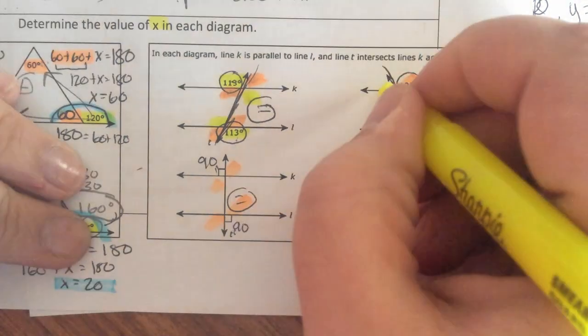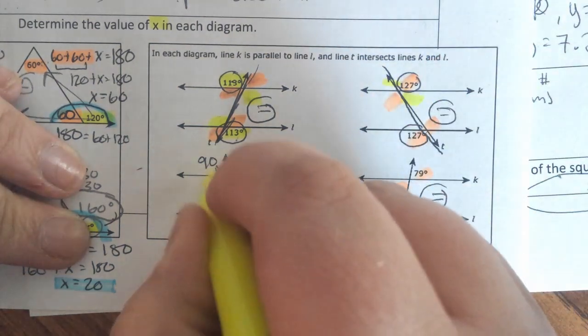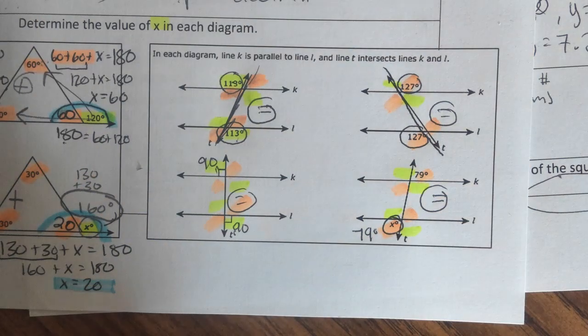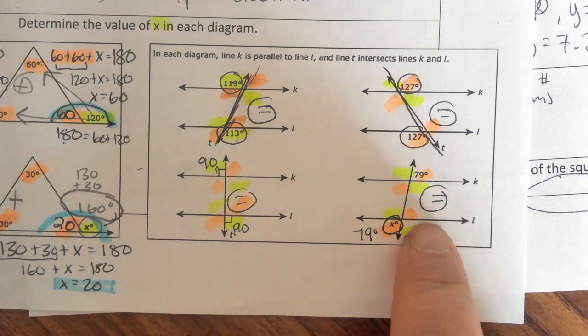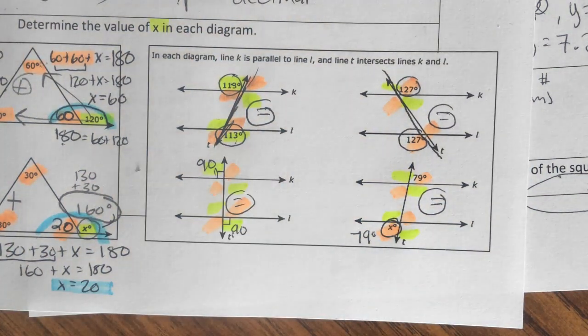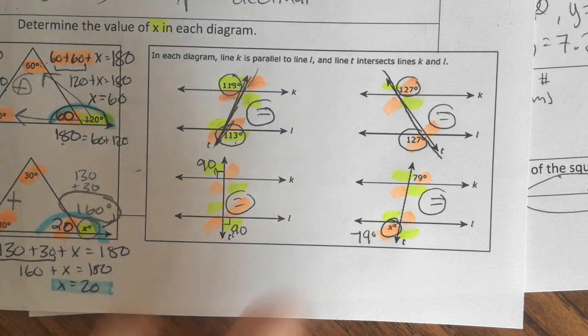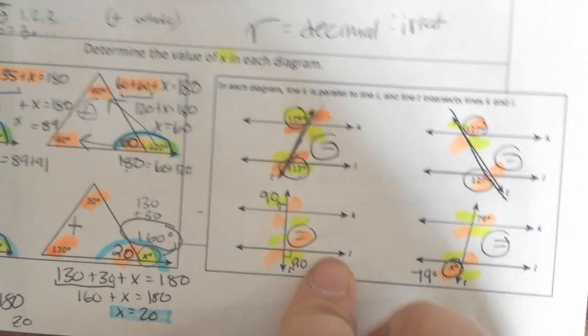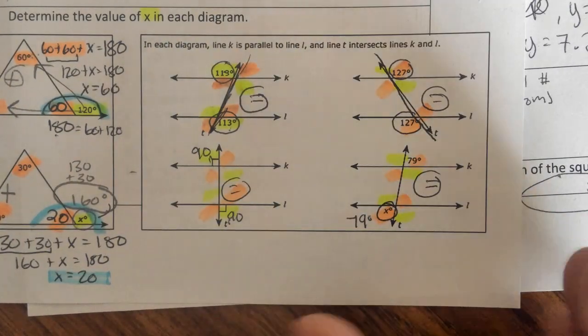And then you're asking yourself, do I have things in the same color or different colors? If they're in the same color, they're congruent, which means they're equal in measure. If they're in different colors, then they're supplementary, which means they add to make 180. Okay, so that is the math behind that answer. However, it is much simpler to look at this and find what is the pattern.